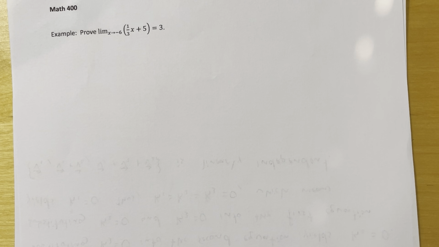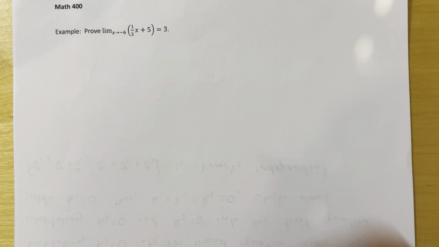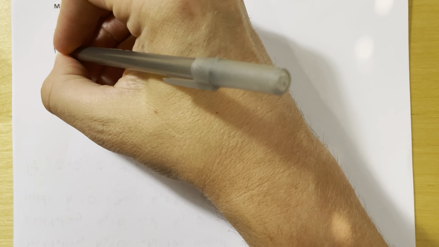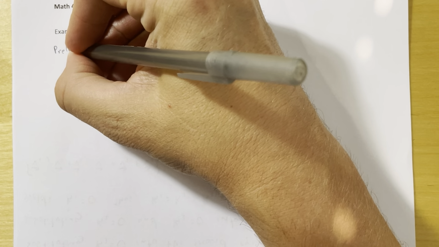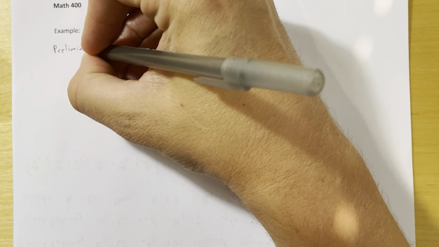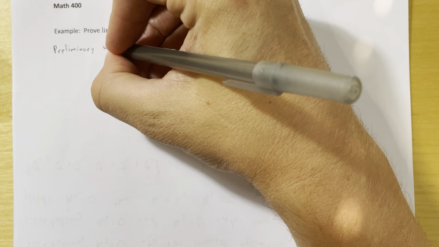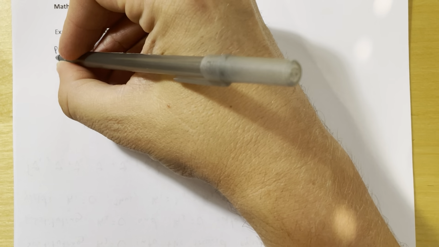So when we do these proofs, what we're generally going to be doing is some preliminary work before actually writing up the proof. And the preliminary work is kind of like working backwards, okay? So preliminary, I'm just going to say preliminary work.